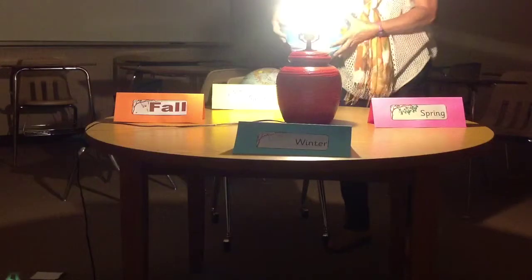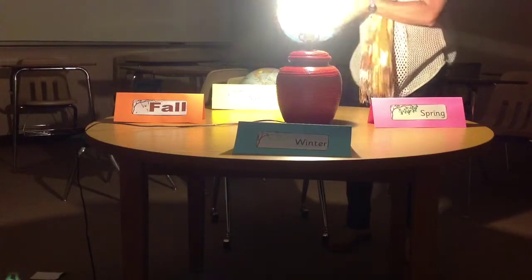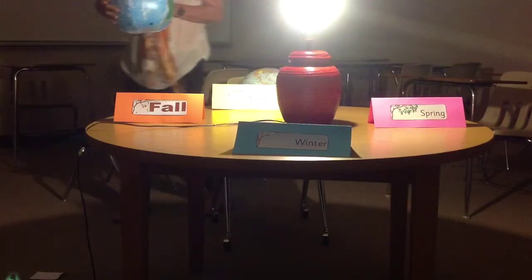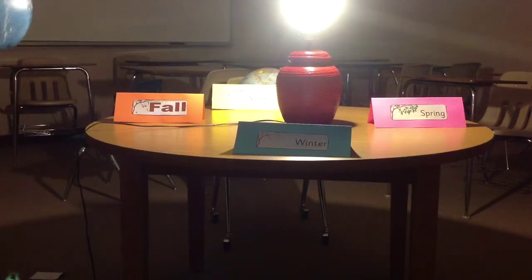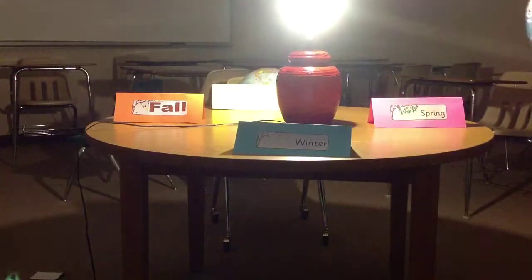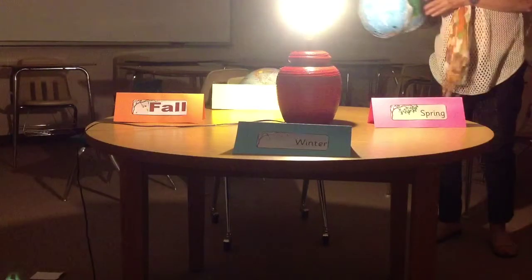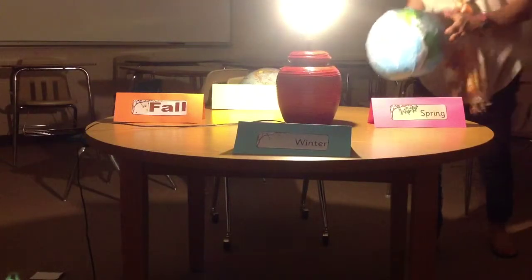Now if I set this globe to the side, and I pick up this beach ball, and I have a sticker on Texas as well on this one, right here. If we move in our circle around the sun, they're going to see that if we had no tilt at all, everybody would always have the same weather. Where it's cold, it would stay cold. Where it's hot, it would stay hot. So that kind of, after they look at the model and then they do this activity, they kind of get a better understanding of how we have the seasons.